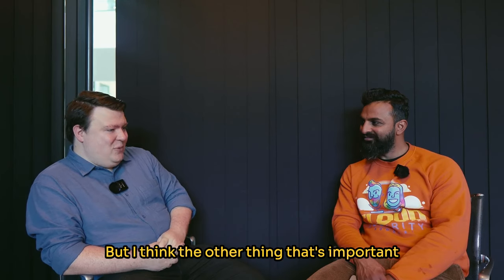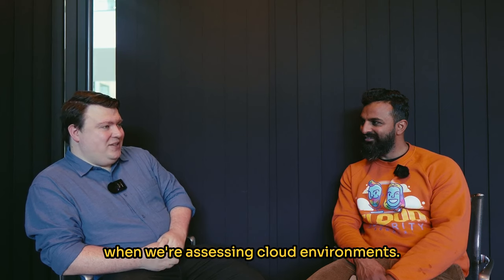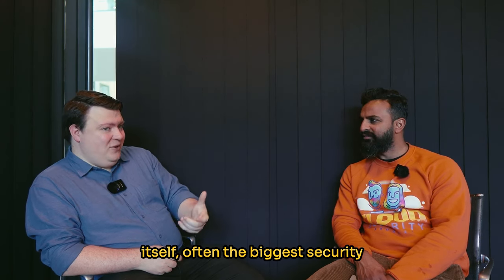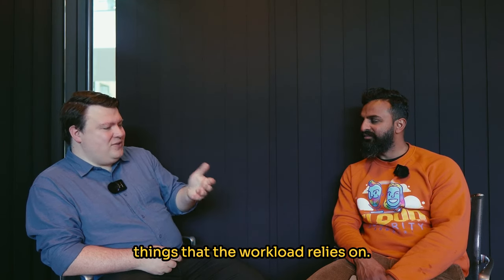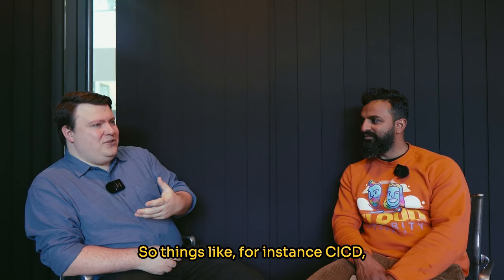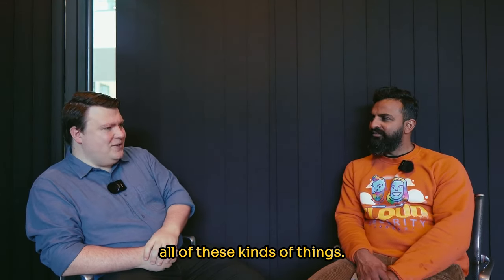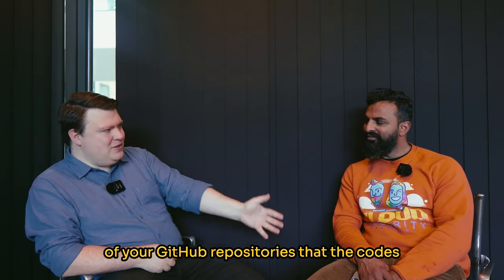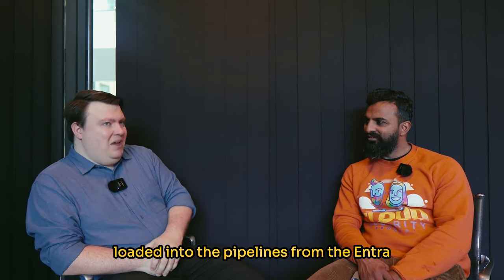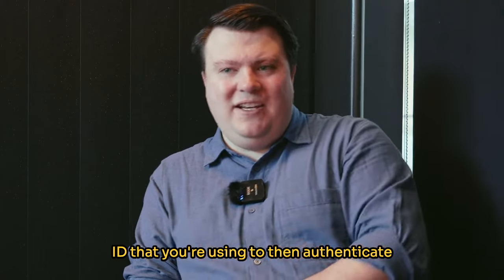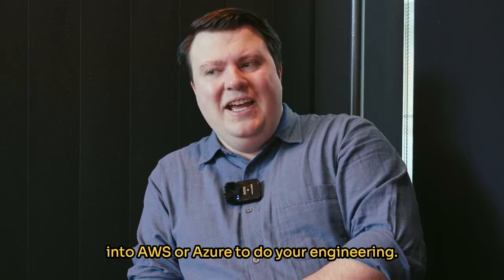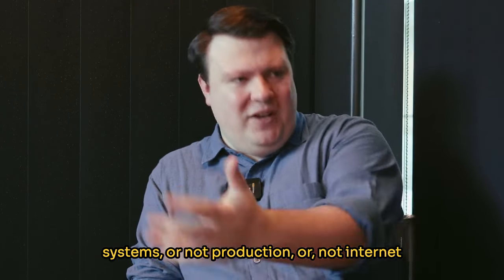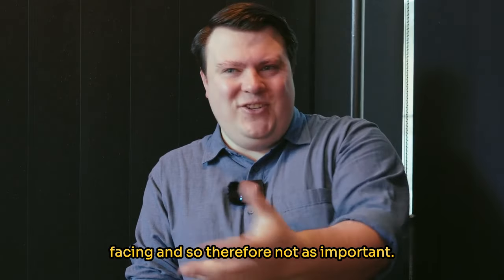But I think the other thing that's important to note is often the problems we find when we're assessing cloud environments aren't always specifically in the workload itself. Often the biggest security challenges are related to things that the workload relies on. So things like CI/CD, your deployment pipelines, the platforms that those run on, the security of your GitHub repositories that the code's loaded into the pipelines from, the Entra ID that you're using to then authenticate into AWS or Azure to do your engineering. All of these supporting pieces have often historically been thought of as second-line systems, or not production, or not internet-facing, and so therefore not as important.